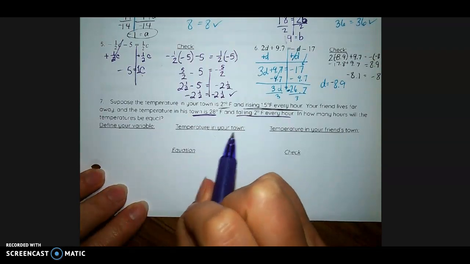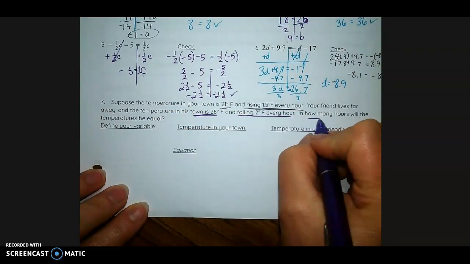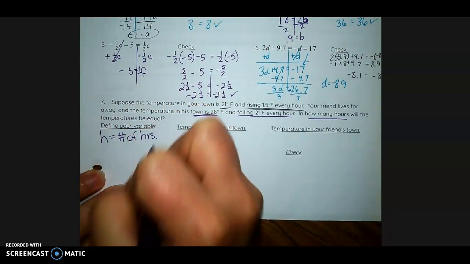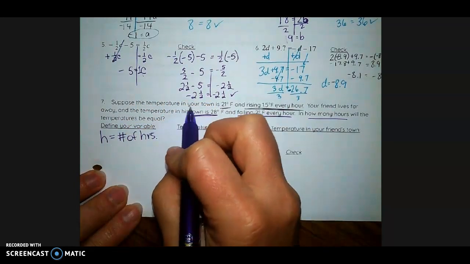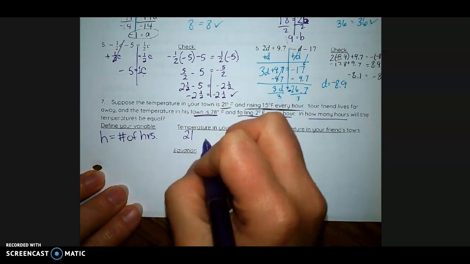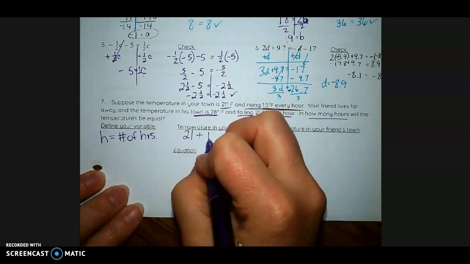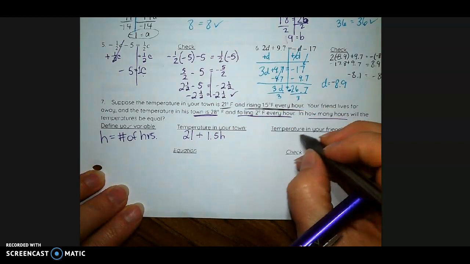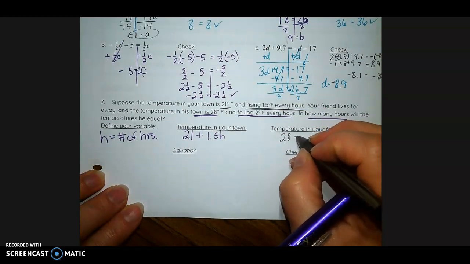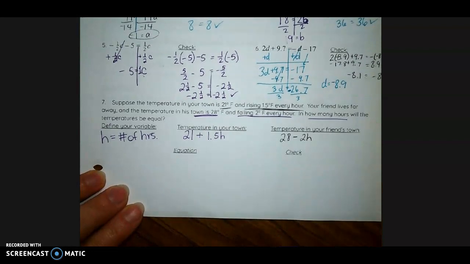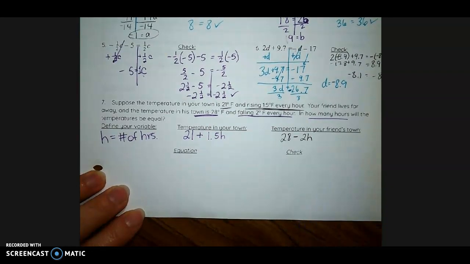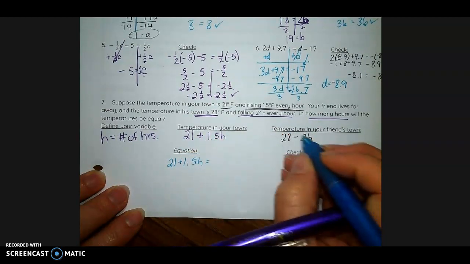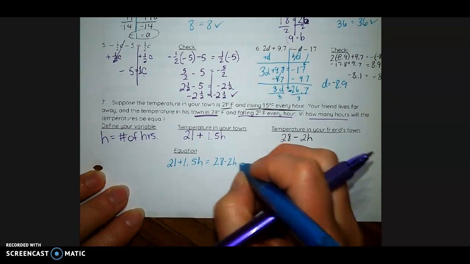So we want to know in how many hours. So I'm going to use H for number of hours. The temperature in your own town is 21 degrees, and it's rising, so I'm going to add 1.5 degrees every hour. And the temperature in your friend's town is 28 degrees, but it's falling 2 degrees every hour. And what I want to do is I want to set those equal to each other because I want to find out, as this one's going up and this one's coming down, when do they cross paths?